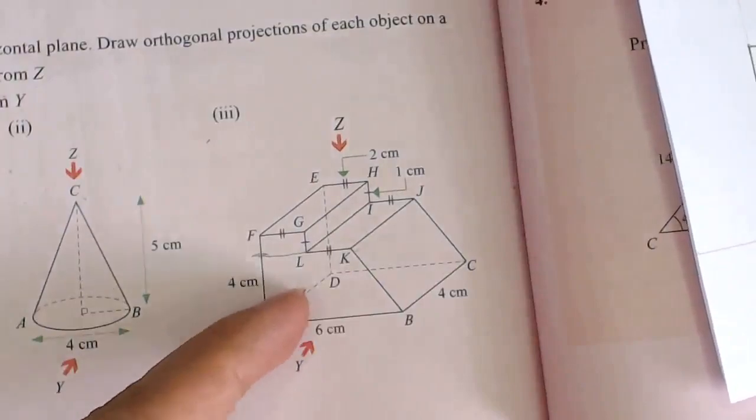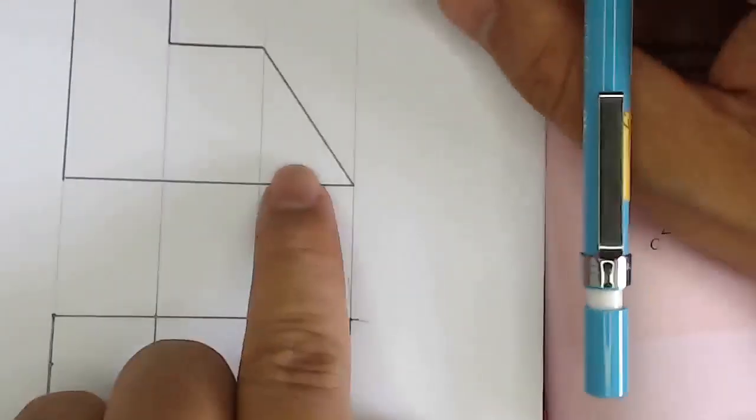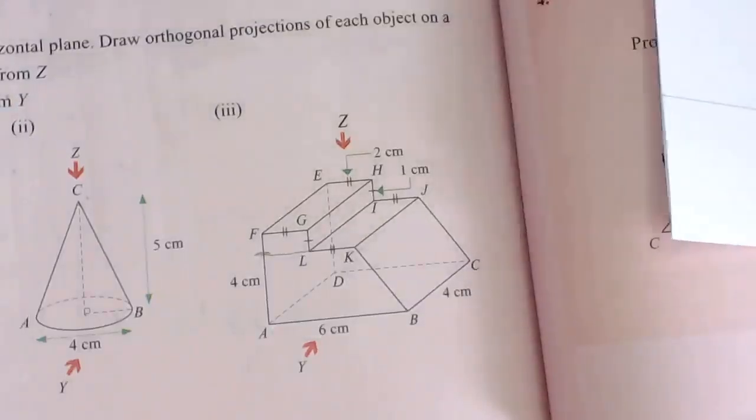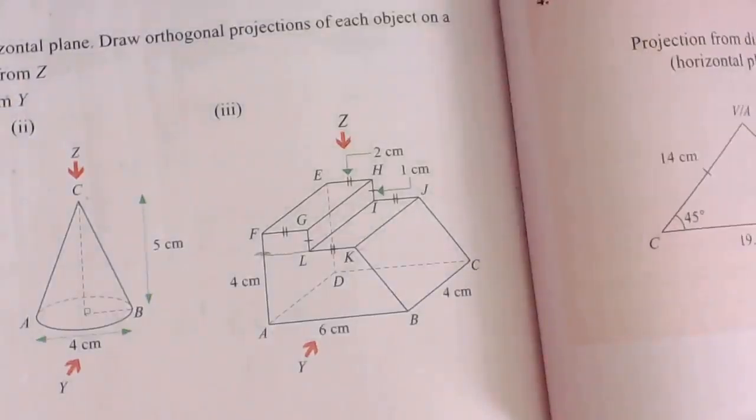Okay, if you look at this side, this is what it's going to look like. So any question? No. So we're going to do more drawing after. So prepare all your apparatus, stationery.